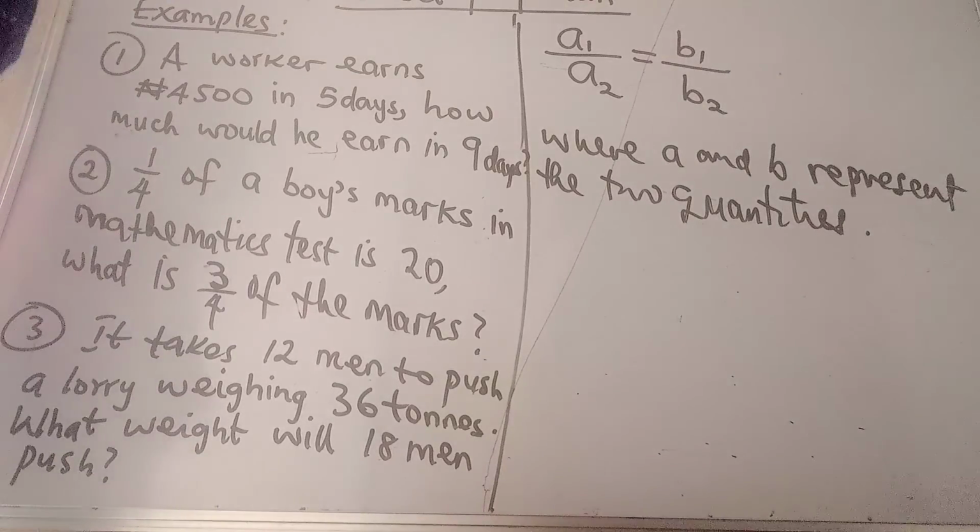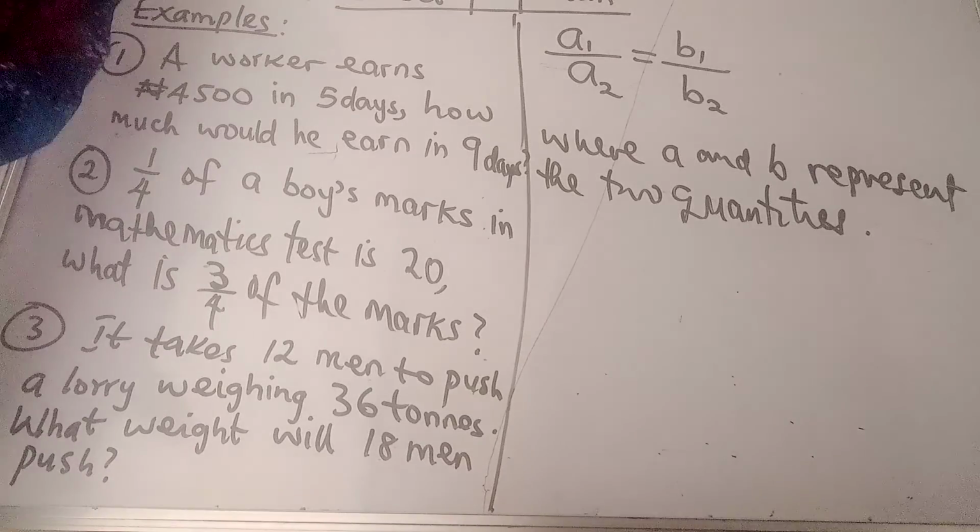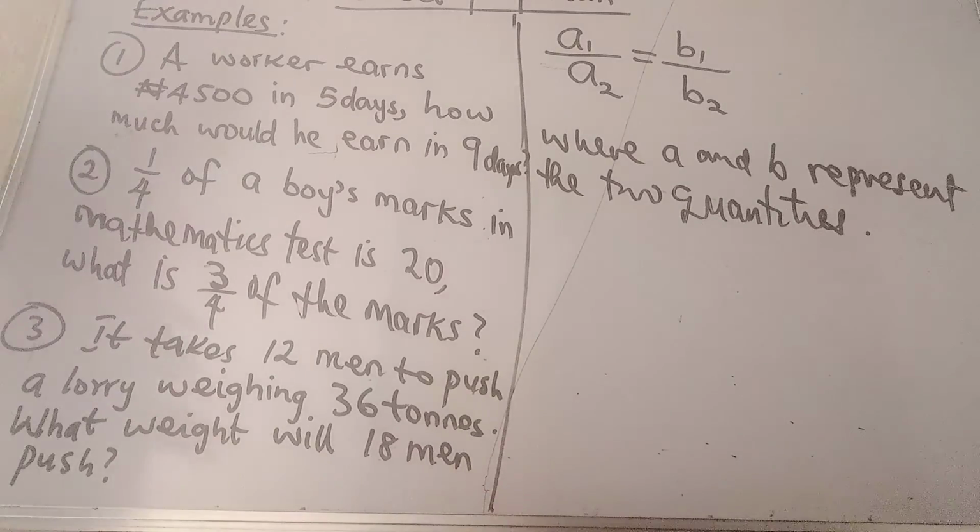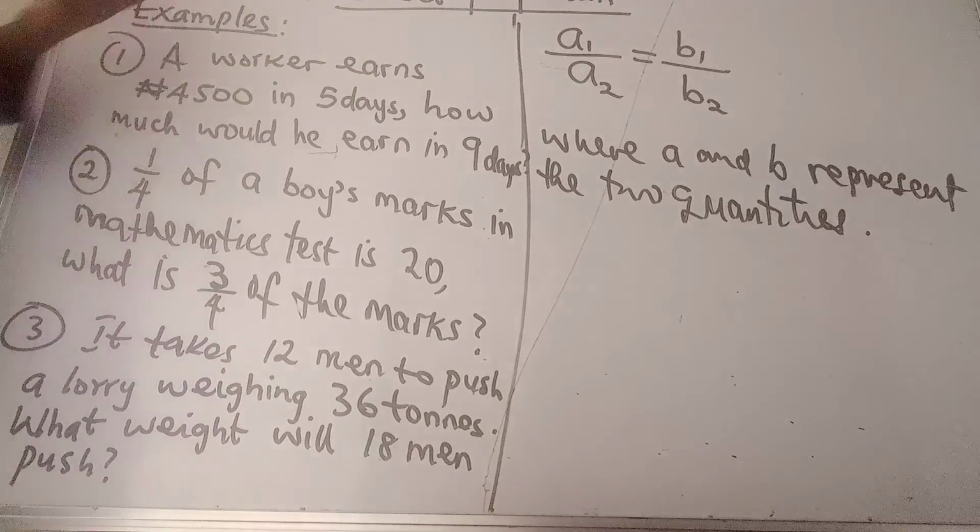Today I want to have a look at questions on the topic called proportion. There are three different types of proportion. We have direct, we have inverse, and we have compound proportion. On this episode, I am treating direct proportion.